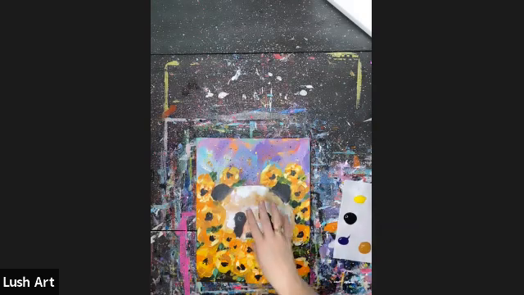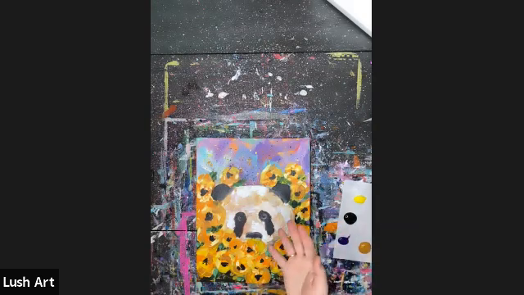Same thing, this is a panda. So your brain tells you a panda is black and white, but really he's not. It depends on how the light is, where the shadows are. He would appear to be a lot of different colors. And so we're going to try to capture that with paint.